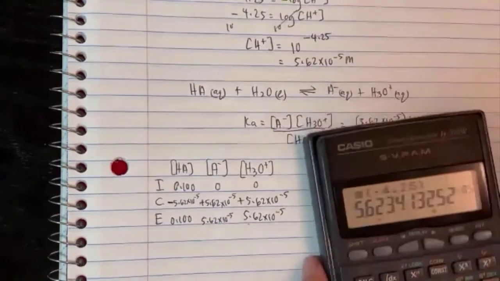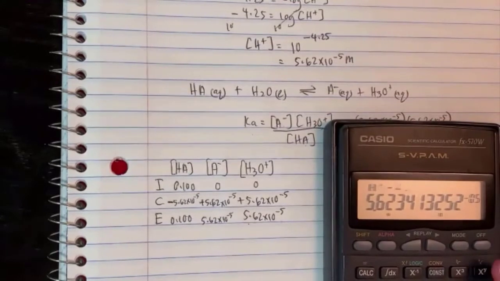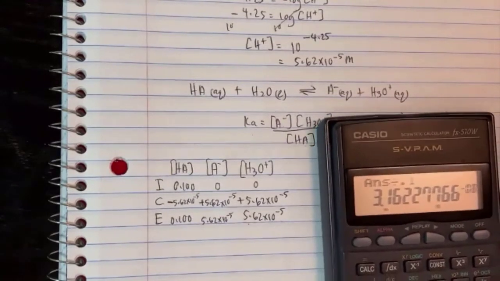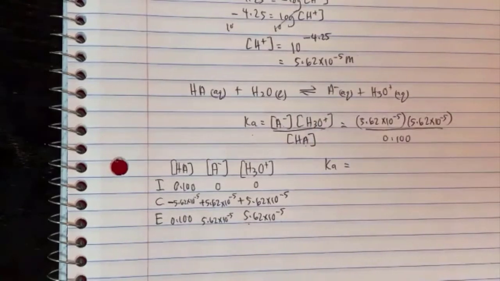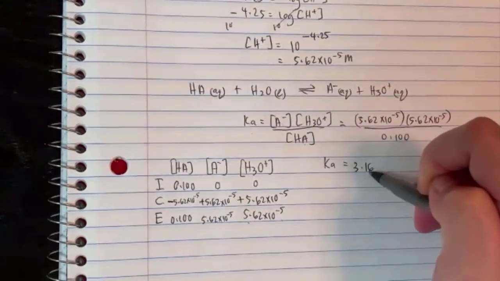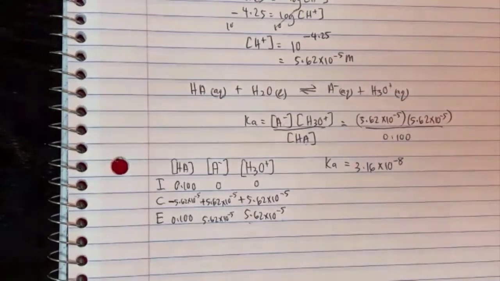So I'm just going to take this number that I had, square it, and then divide it by 0.1. And that's my Ka here, so it's about 3.16 times 10 to the minus 8.